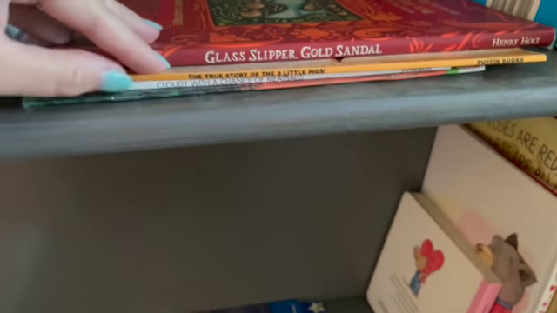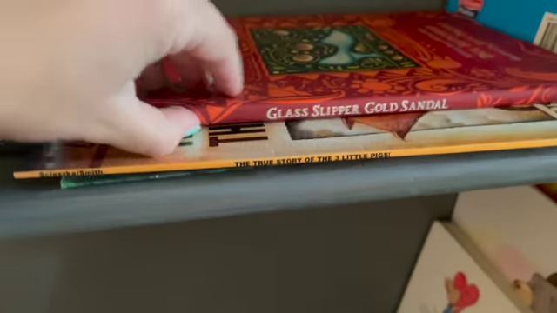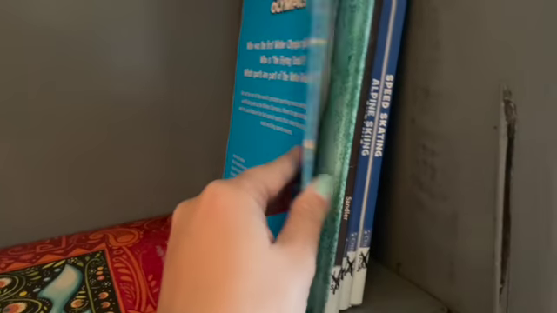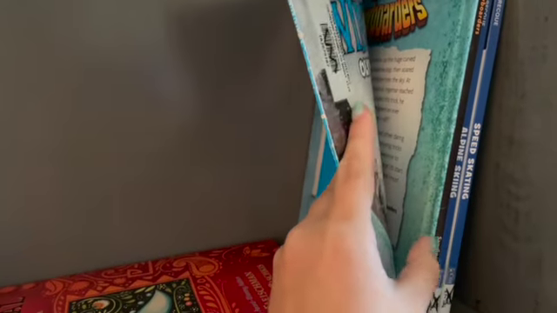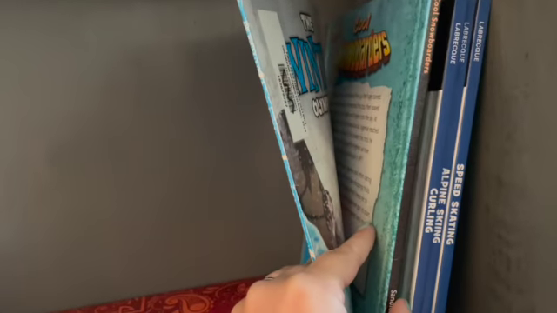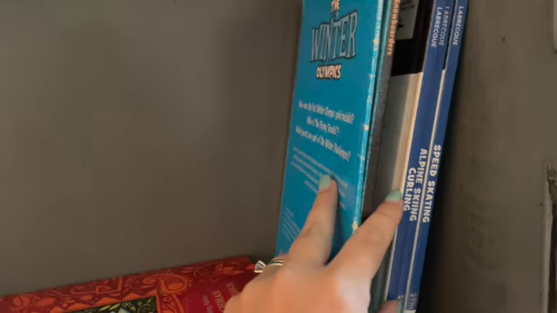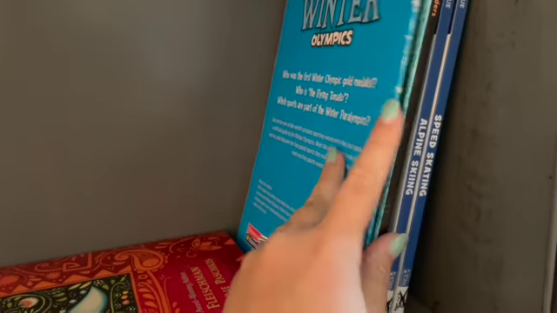Okay, so some more smaller sets that I have started. This would be more of a fairy tales unit. So I have a retelling of Cinderella, The Three Little Pigs, Cloudy with a Chance of Meatballs, The Three Bears. And then if you're going to do a winter unit, we have What Is the Winter Olympics, snowboarding, curling, skiing, speed skating.